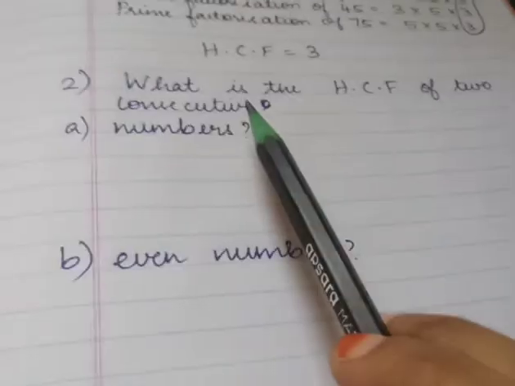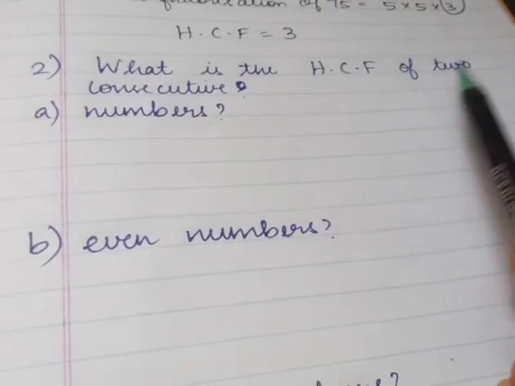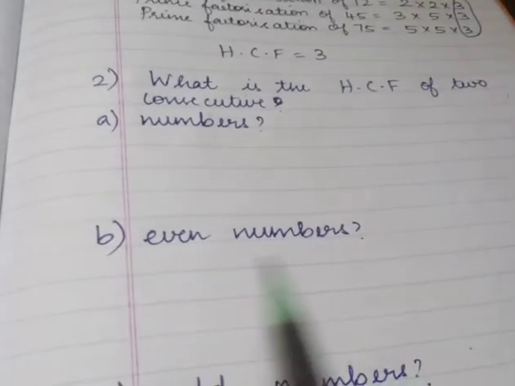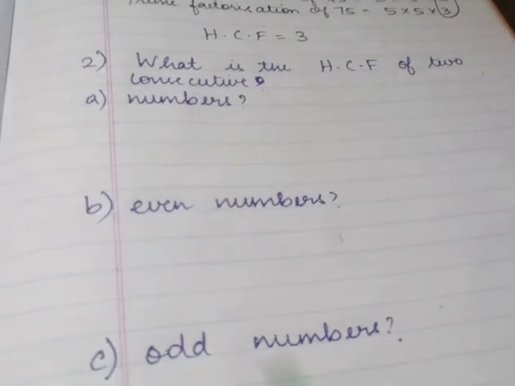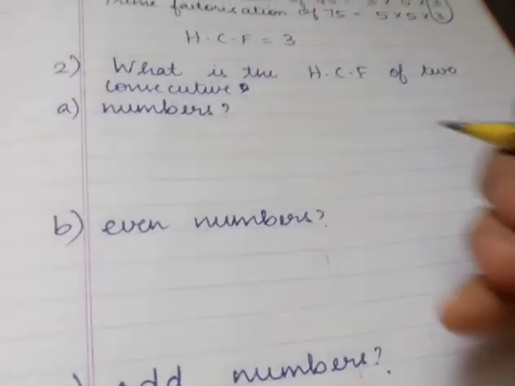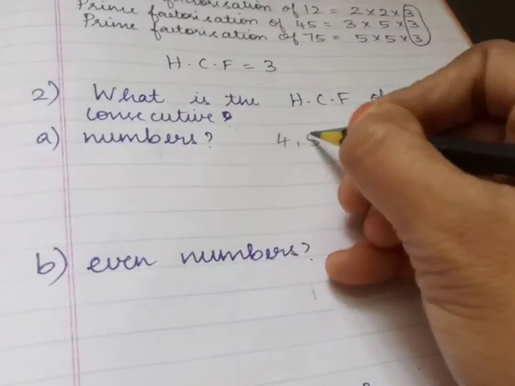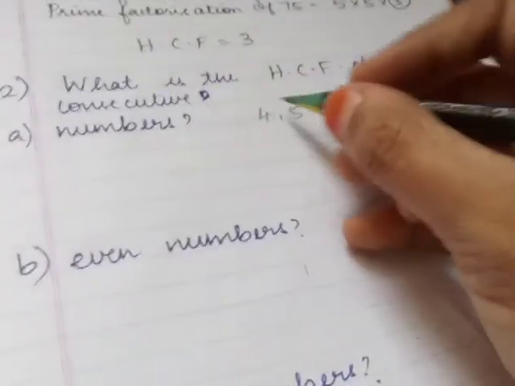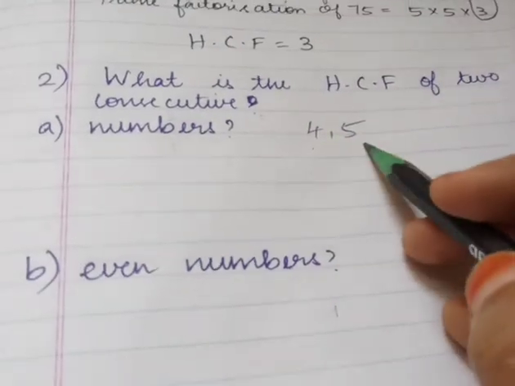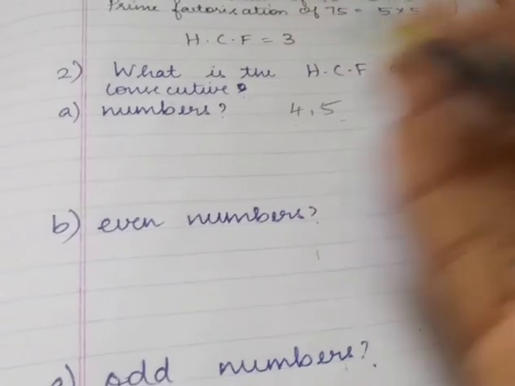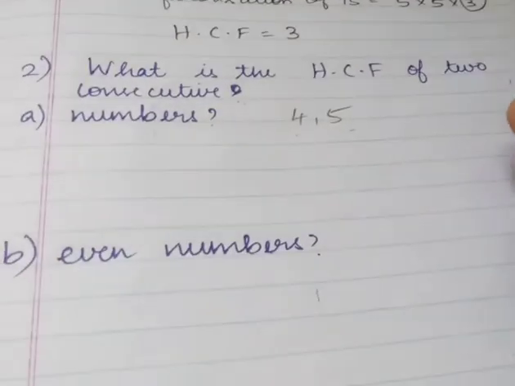Second question. Okay, you can write this question in your textbook itself. What is the HCF of 2 consecutive numbers, 2 consecutive even numbers, 2 consecutive odd numbers? We are going to find the HCF of 2 numbers. I am just taking 4 and 5, because 4 and 5 are 2 consecutive numbers, right? 4, next 5.